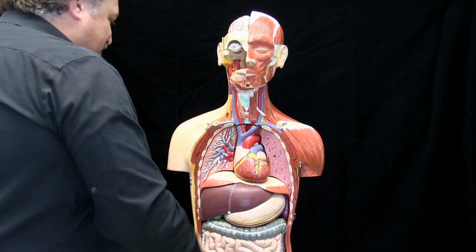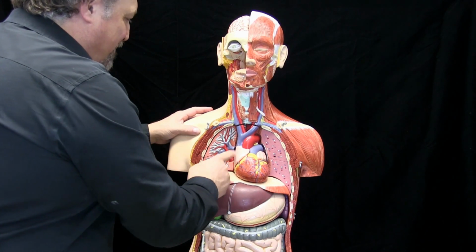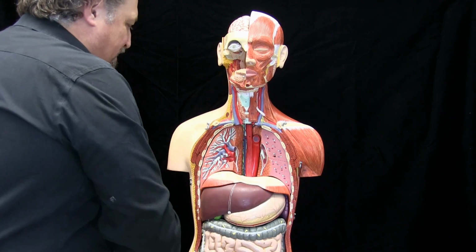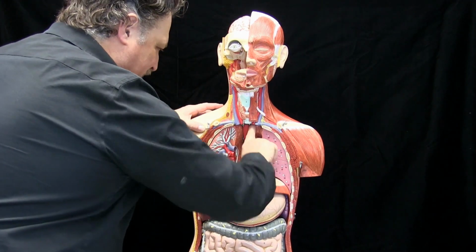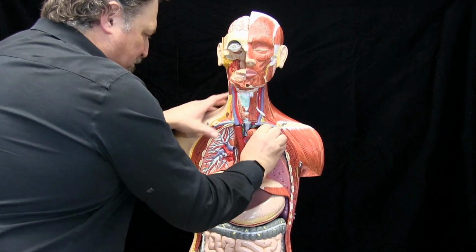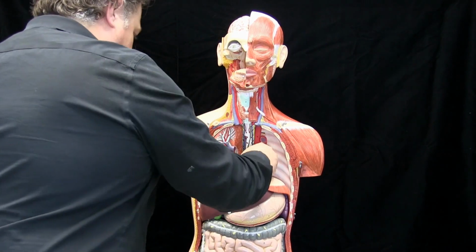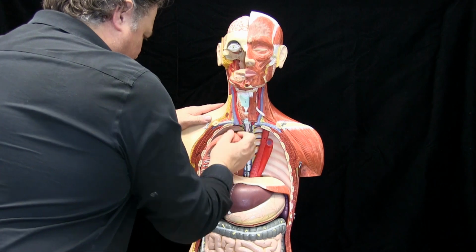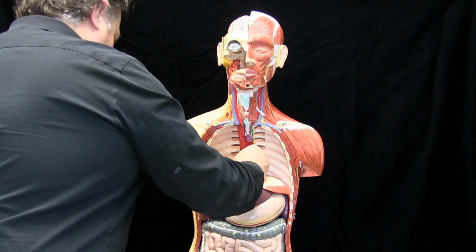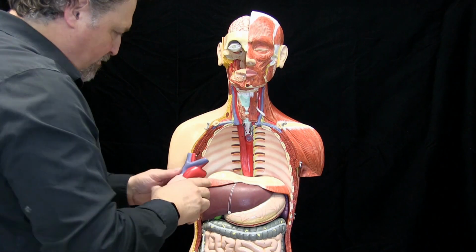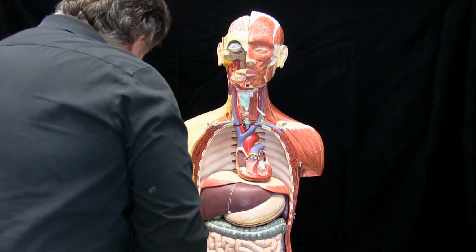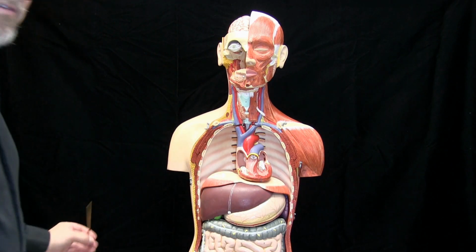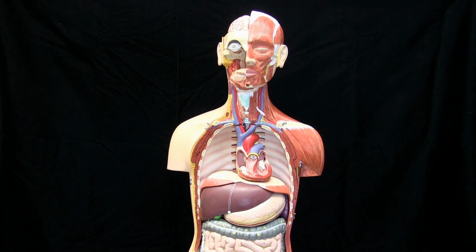So I'm going to start very gently removing the lungs here. We can see the heart in situ. I'm going to take it out for just a second so that I can finagle these models of the lungs out of the way. Put the heart back in. I'm going to take its anterior surface off. So here, we'll zoom in.